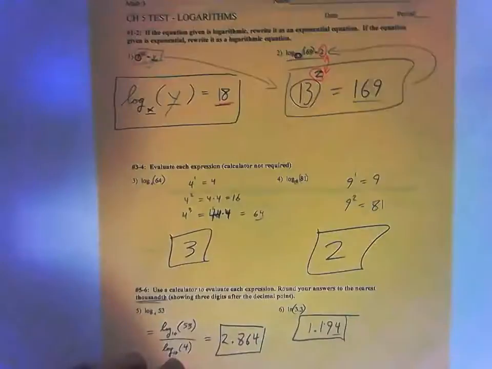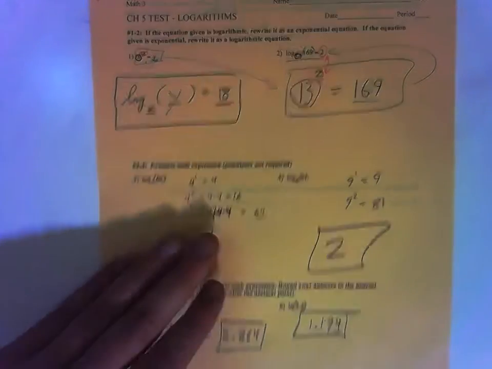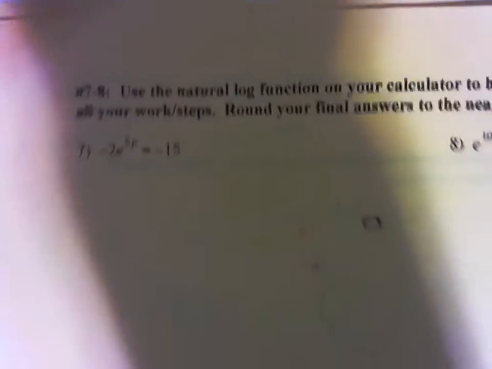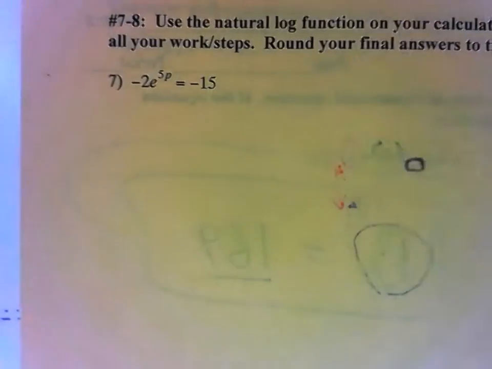So you look at all that for a second. We'll go to the next page. Okay. Use the natural log function on your calculator to help you solve each equation. Show all your work and steps. Round your final answers to the nearest thousandth.